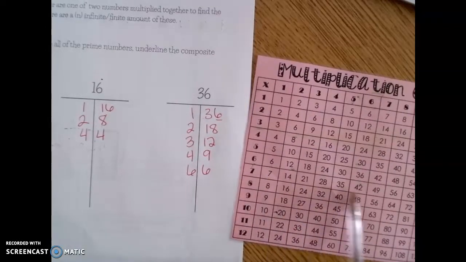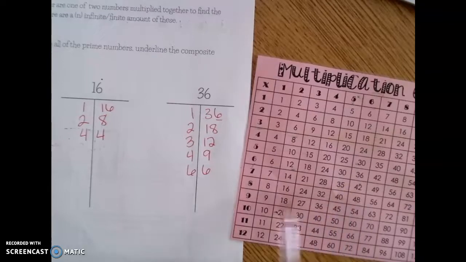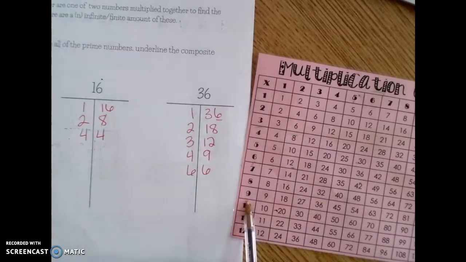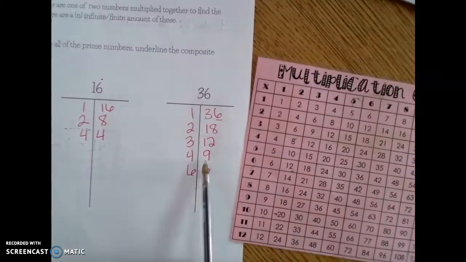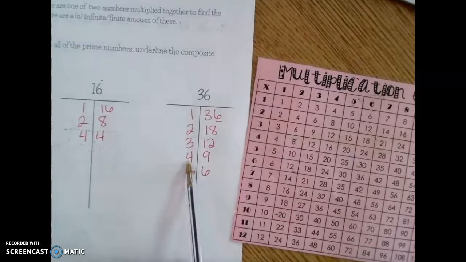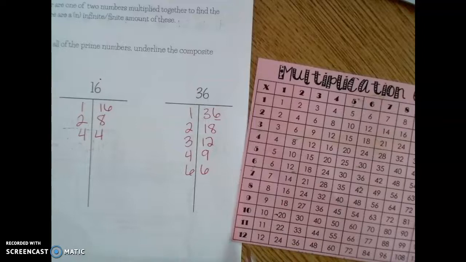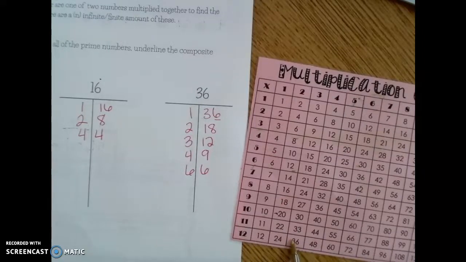Let's try 7. No. 35. 8. Nope, not a factor. 9. 9 times 4 is 36. But remember, we already have that one because we did 4 and 9. It's the same thing. 9 times 4 is the same as 4 times 9. We know that 10 is not going to land on 36, or 11. 12 times 3 is 36.